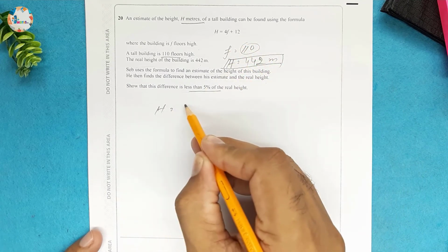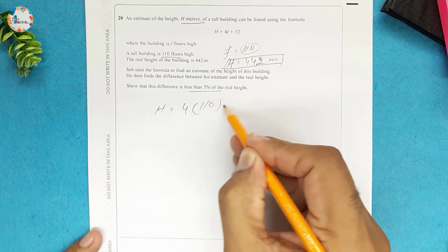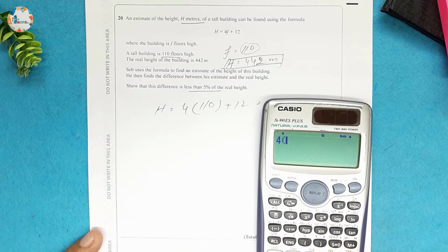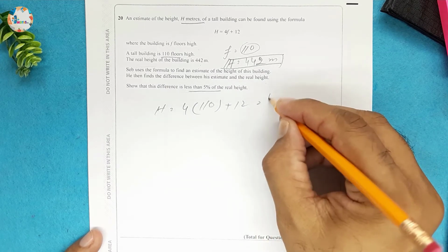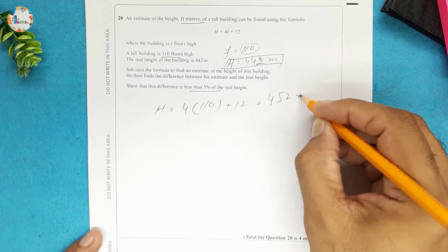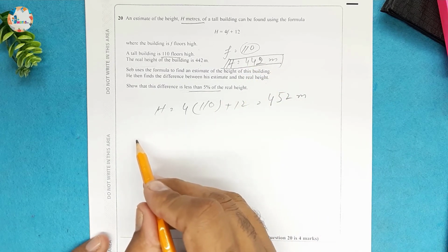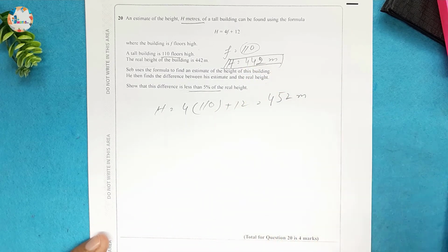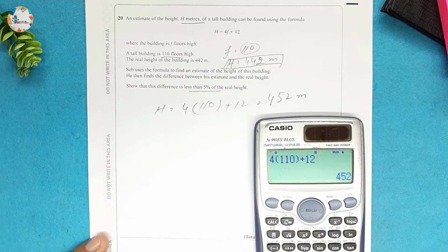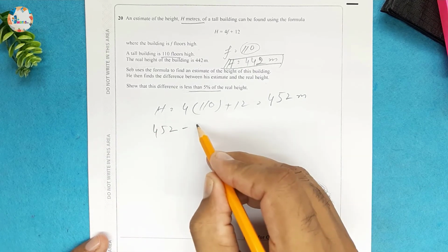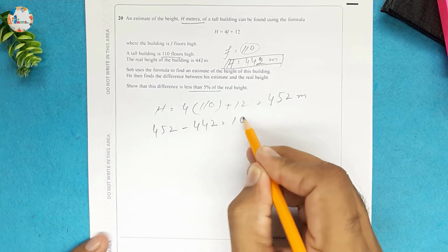H is equal to 4 into 110 plus 12, which is equal to, we can check this, 4 into 110 plus 12, this will result in 452 meters, and the actual is this one. So we will be checking the difference. Difference will be how much? 452 minus 442, and the difference is 10. So 452 minus 442 will be equal to 10.